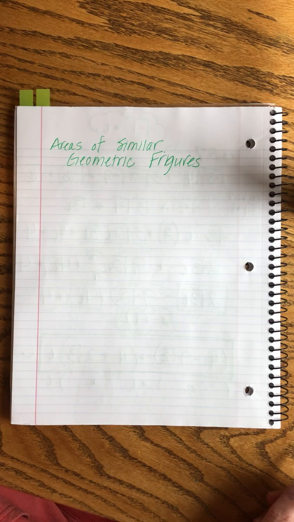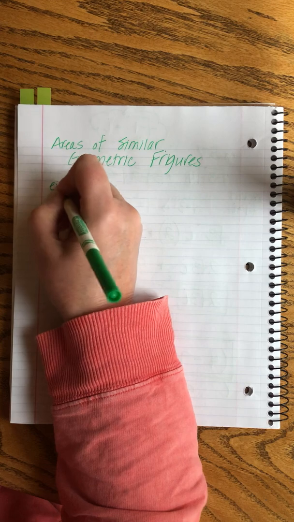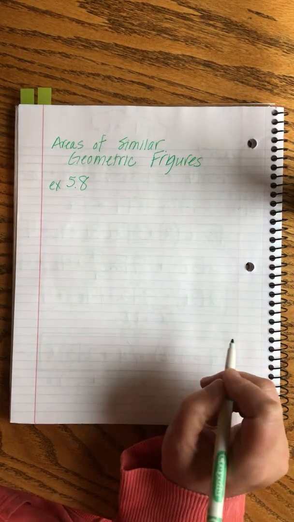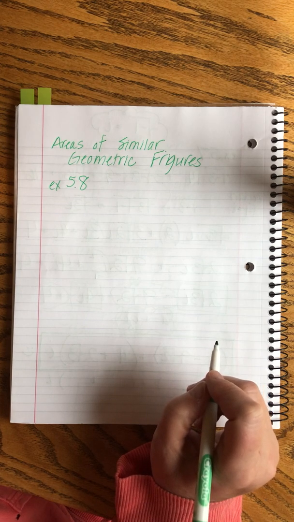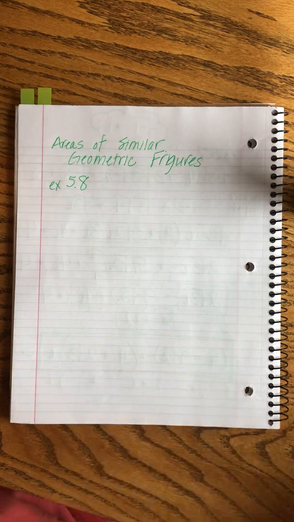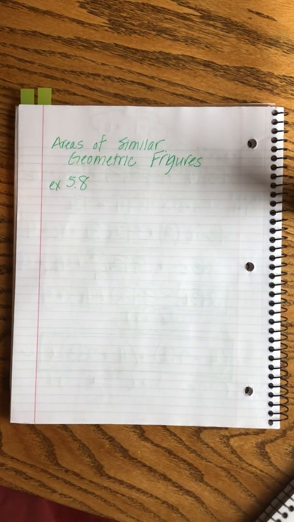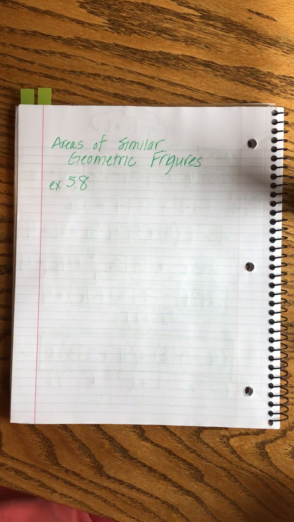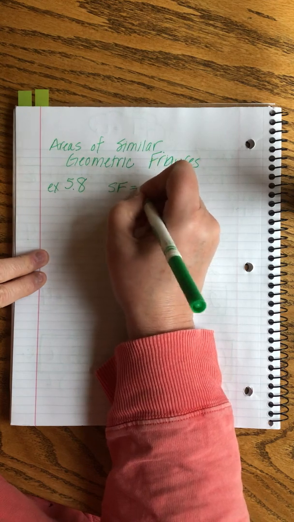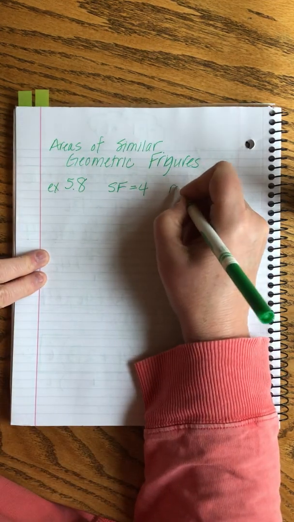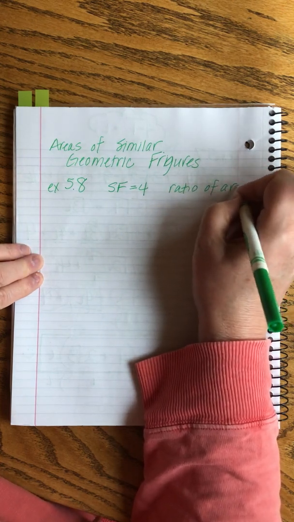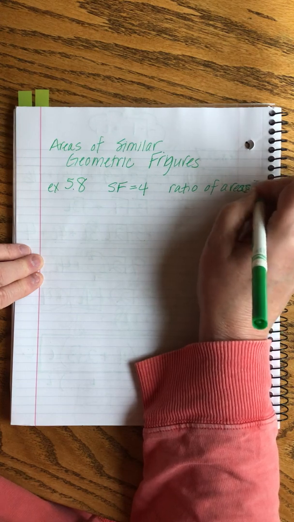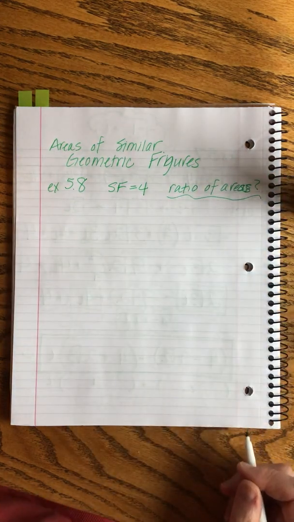Okay, example 5.8. The scale factor between two rectangles is 4. What is the ratio of the areas? Okay, so let's just write this down. Scale factor equals 4. And we're supposed to find the ratio of the areas. What does that even mean, right? That's just words on a page to me.